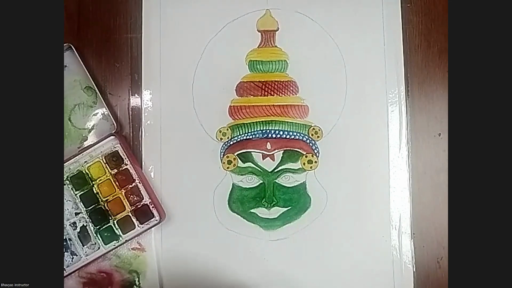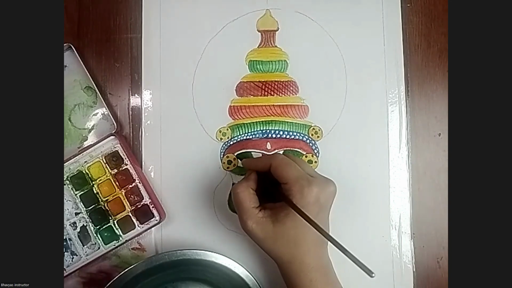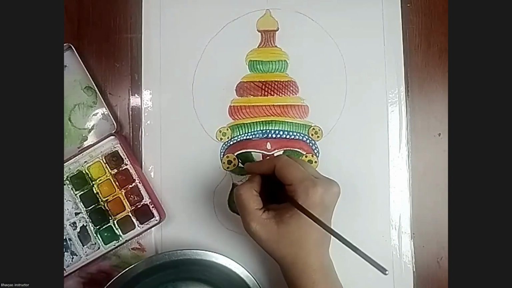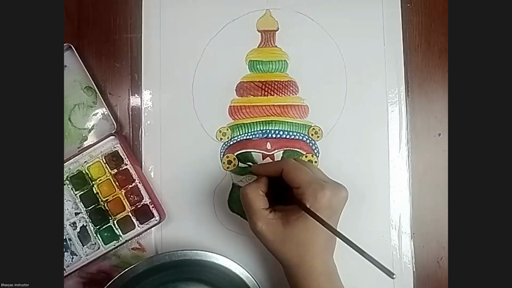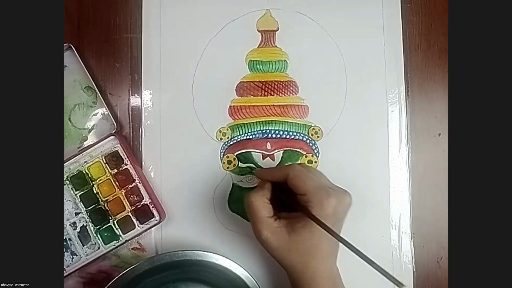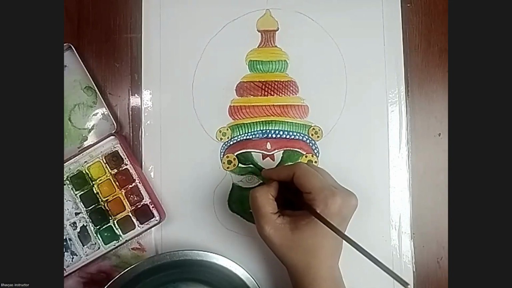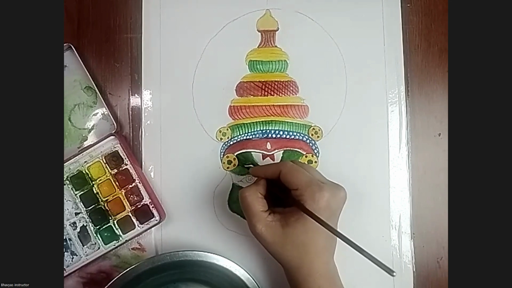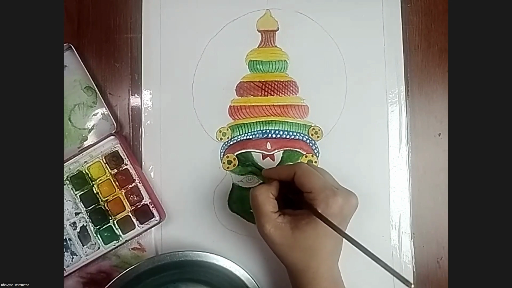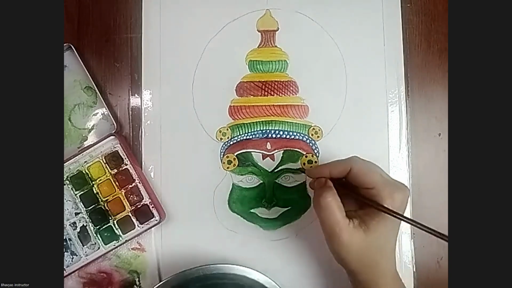Okay. And even for the eyebrows. What you should mix? Take dark blue and mix it with orange color. You will get dark tonal value. That one you should apply to the eyebrows as shown here. Okay.